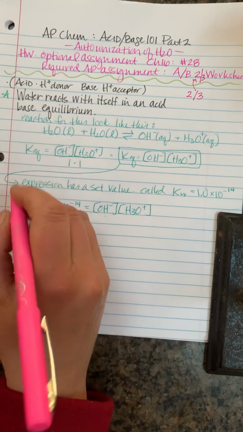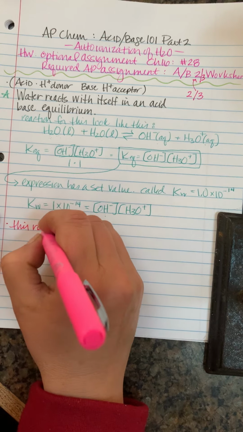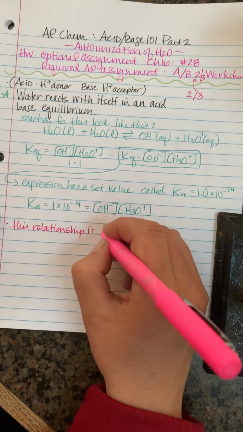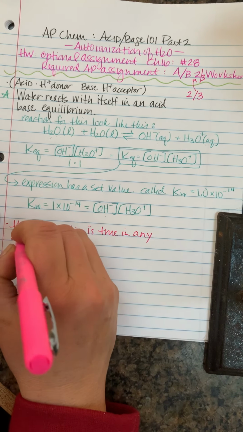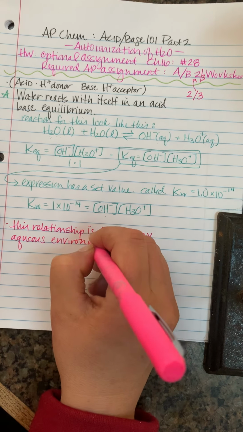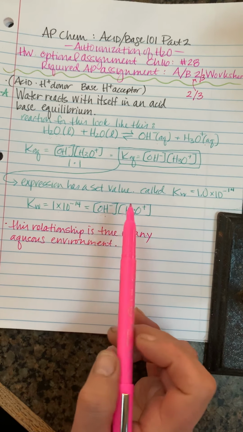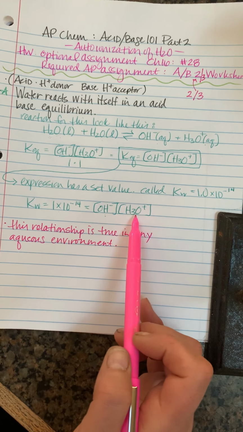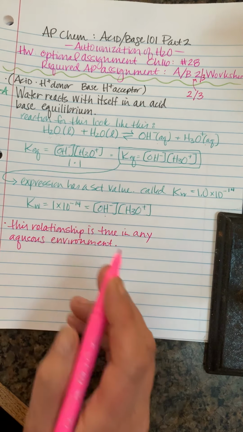Okay, so a couple things that we want to remember, that this relationship is true in any aqueous environment. So the concentration of the hydroxide times the concentration of the hydronium are always going to be equal to 1 times 10 to the minus 14.